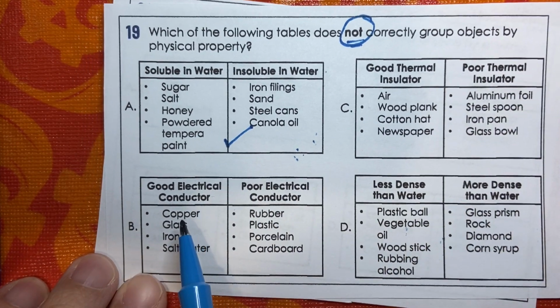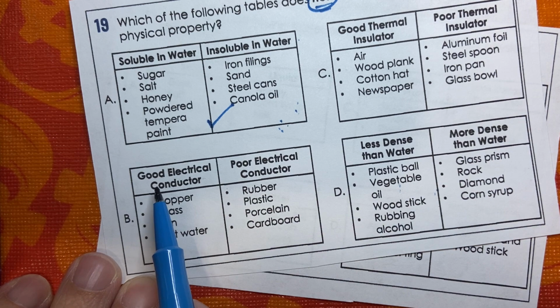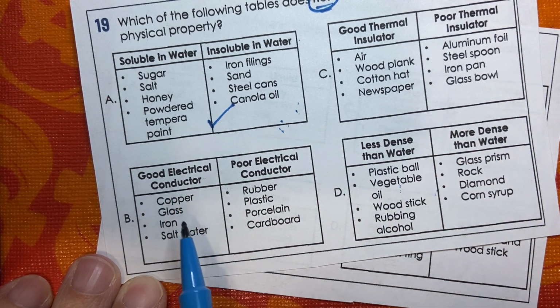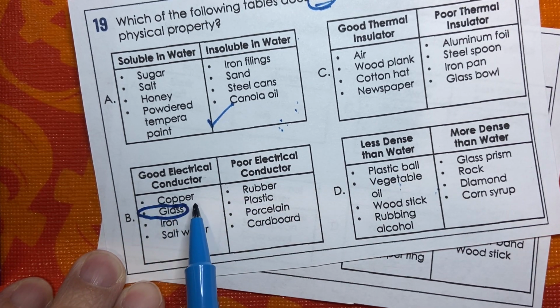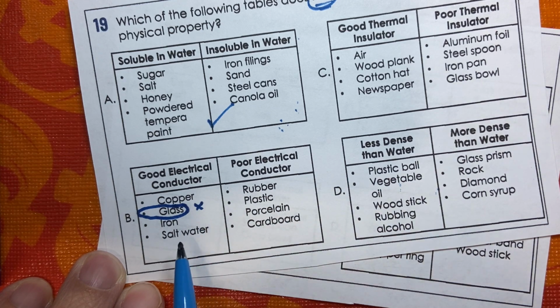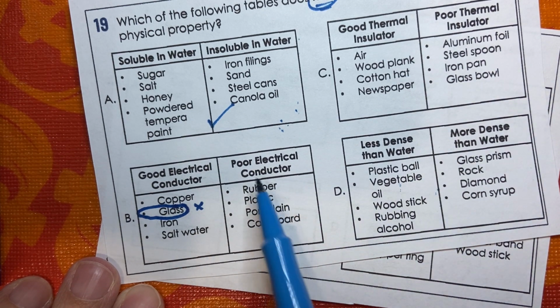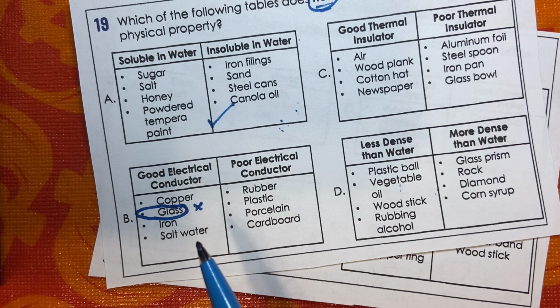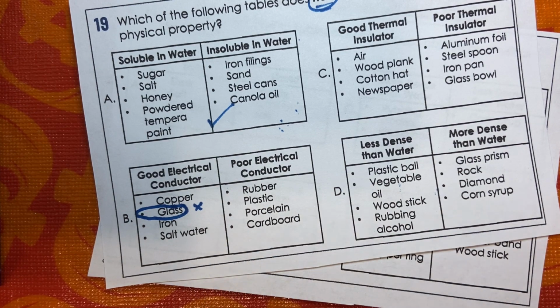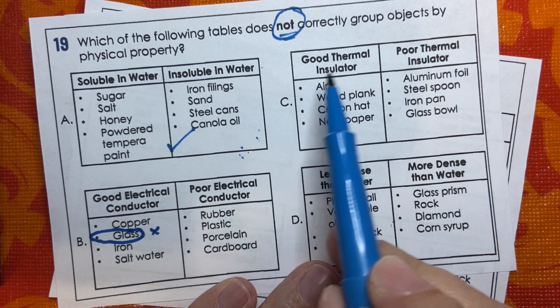So let's try B. B is talking about good electrical conductors and poor electrical conductors. So good electrical conductors, if we're talking about electricity, then we're going to be looking for copper. Ooh, glass. Glass is not an electrical conductor, so I'm going to put that right there as something that would be wrong. Iron is. Salt water actually is an electrical conductor. Rubber, plastic, porcelain, cardboard, those are all things that are bad conductors or insulators. So this part is right, but glass over here, glass is not actually an electrical conductor. So we're going to check the other two just to be sure, but I'm pretty sure B is going to be our answer.